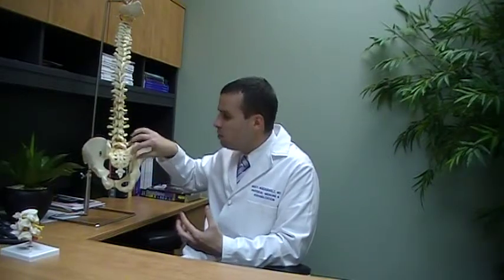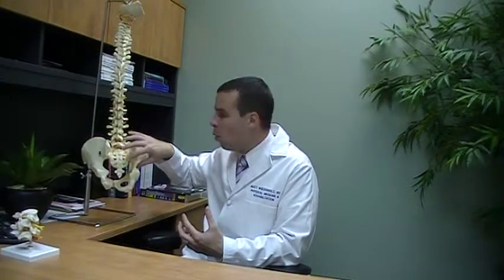That pain is often described as a dull, aching pain with intermittent, sharp exacerbations. That pain can stay in and around the buttock area, or it can even radiate down into the leg, most commonly into the thigh, but it has been described to go down into the leg like sciatica.